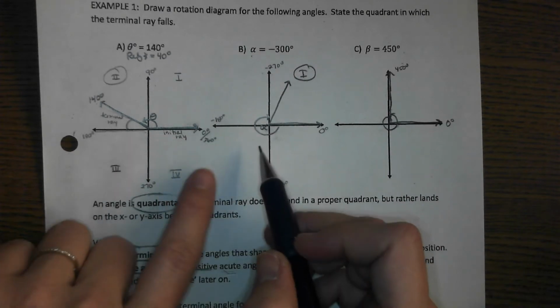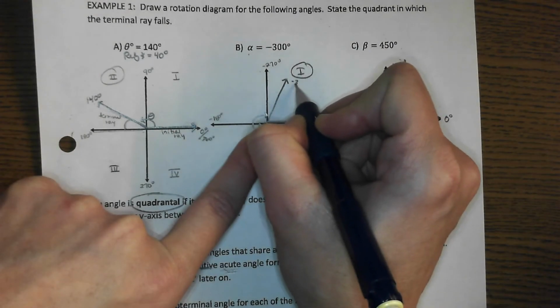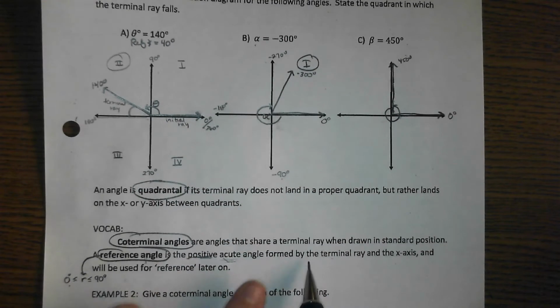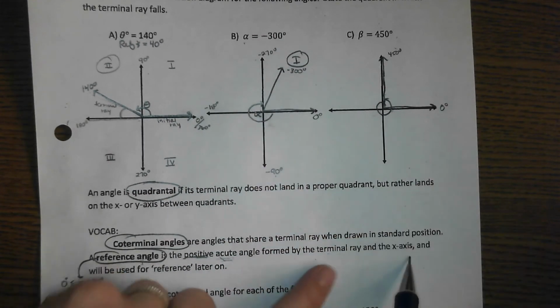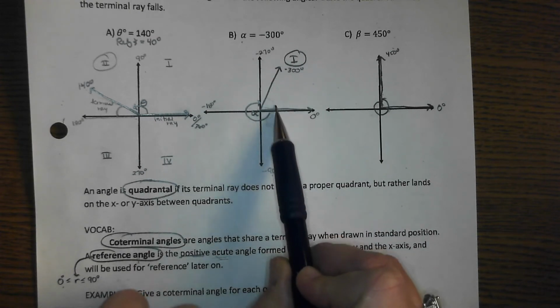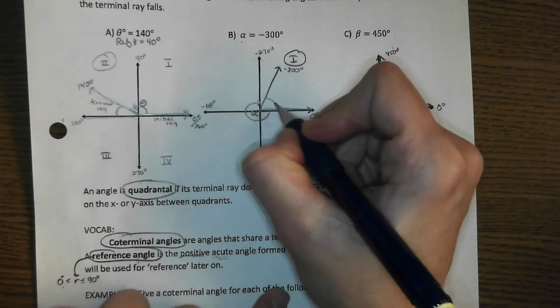Okay, on the second one, here's our terminal ray. That was at negative 300. We want, and I'll read it again, the angle formed by the terminal ray and the x-axis. Here's the x-axis, right? What's that measure? That's your reference. What is it?